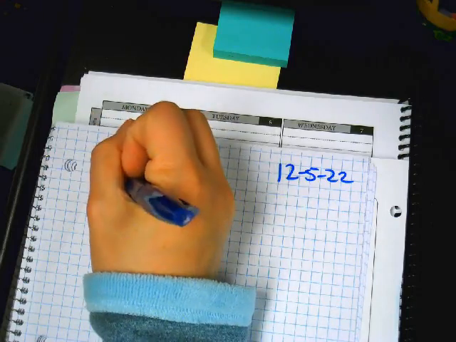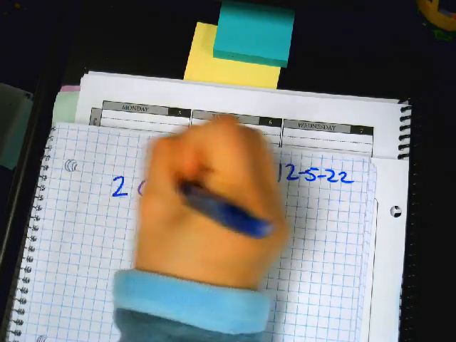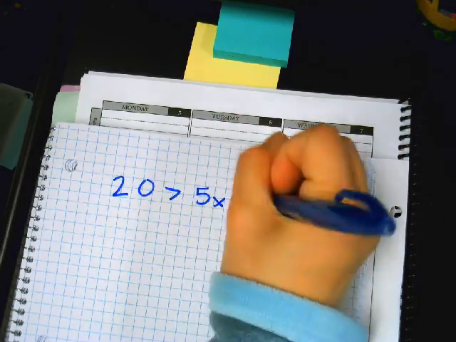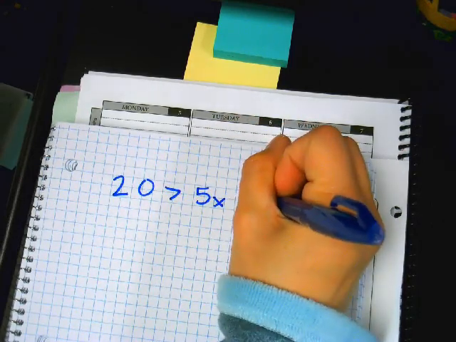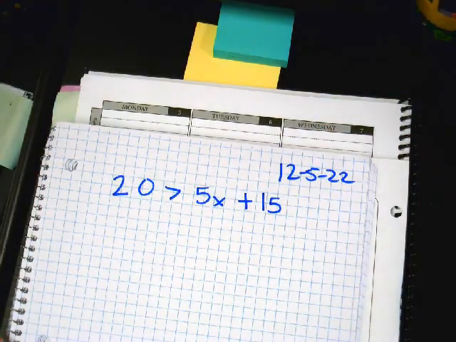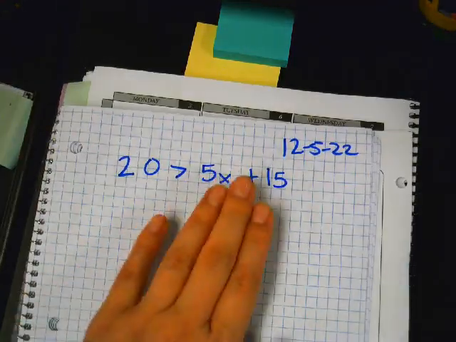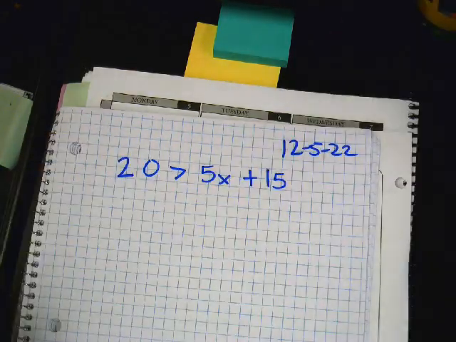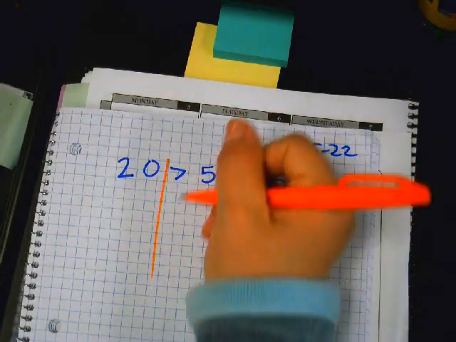What if I have 20 is greater than 5x plus 15? Is it okay if the x is on this side? Yes, right? What is our goal? To get rid of everything around the x. Yes, you want x by itself. So you want to get rid of everything around your x.